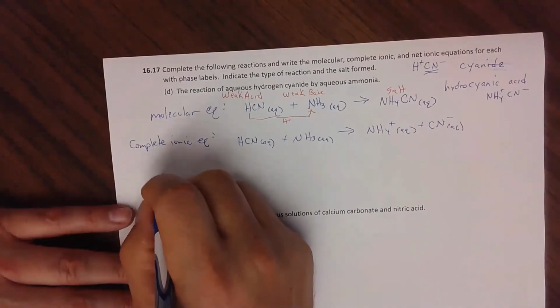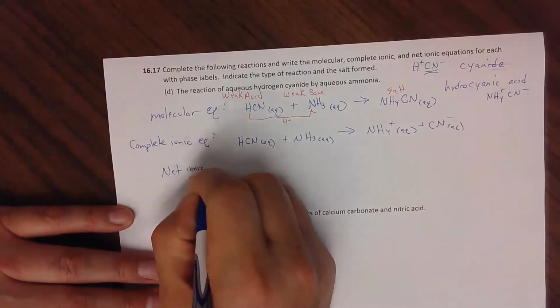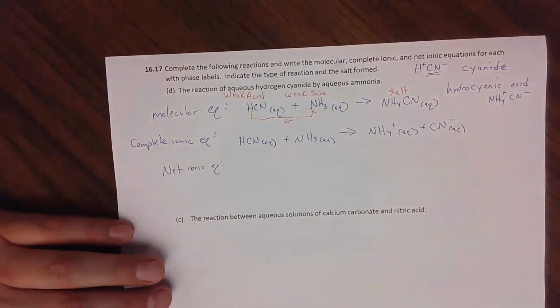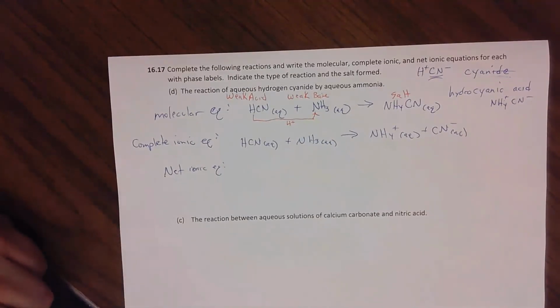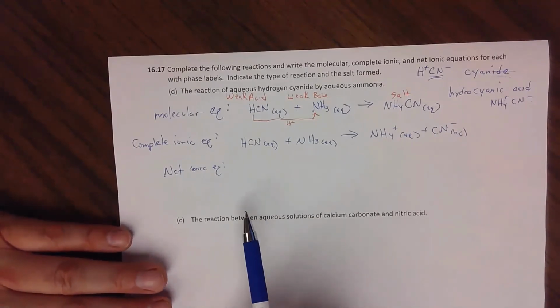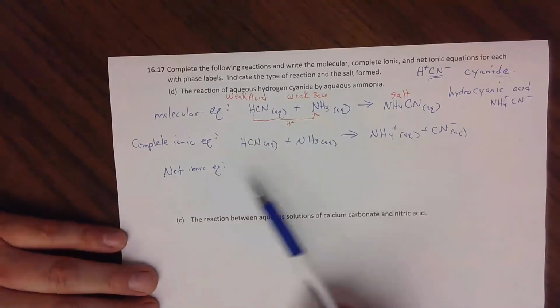Okay, my net ionic equation. How do I get my net ionic equation from my complete ionic equation? What do I do? Anything that shows up on both sides gets canceled out. We call them spectator ions, things that are the same on both. Are there any spectator ions?